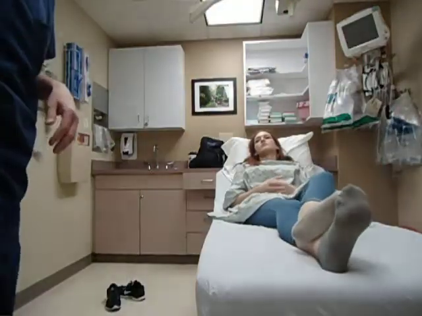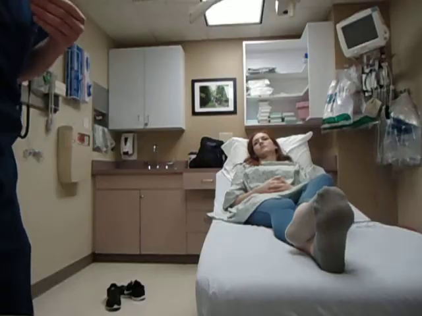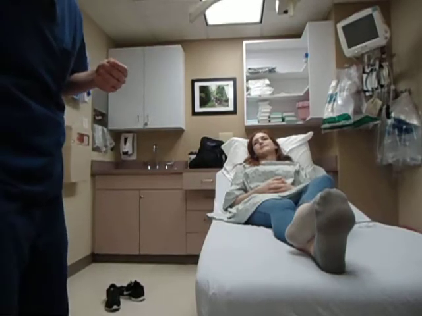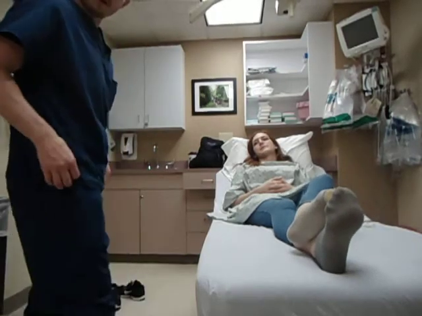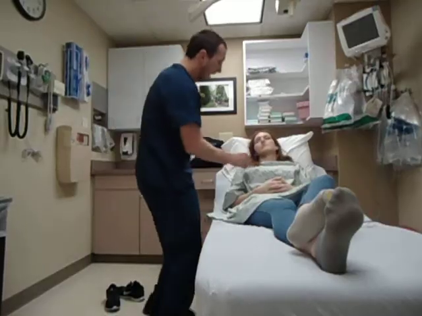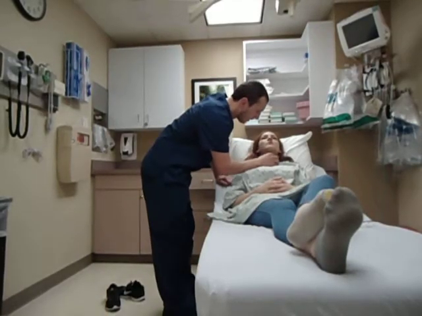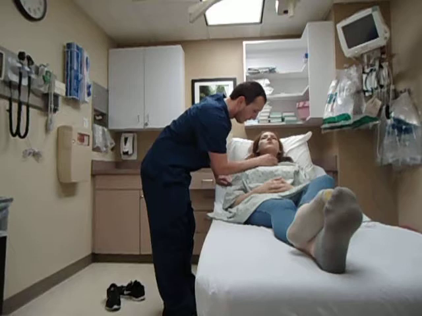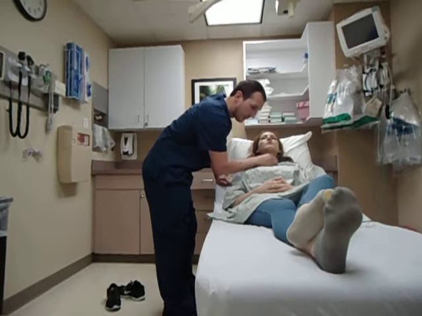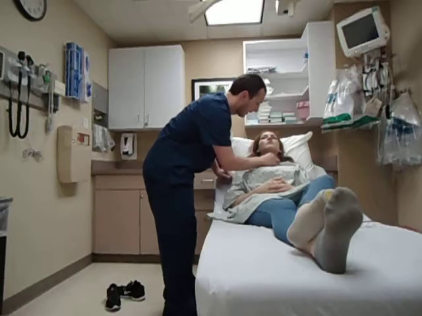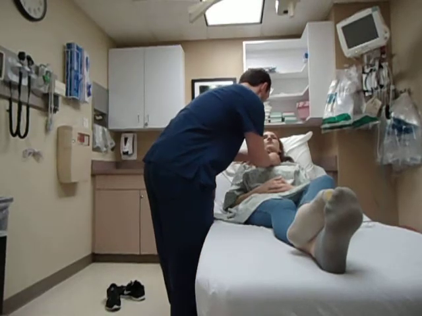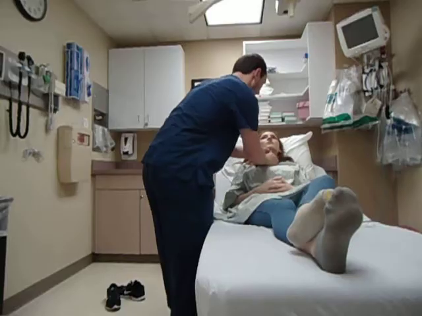I notice her neck is midline. I'm palpating her thyroid as well, and I don't notice anything bulging out. It feels symmetrical on both sides.